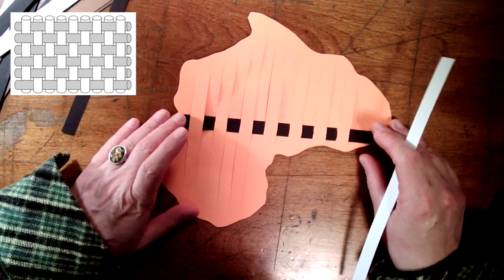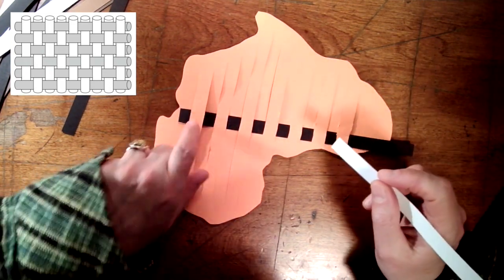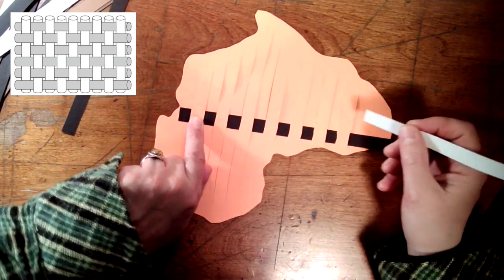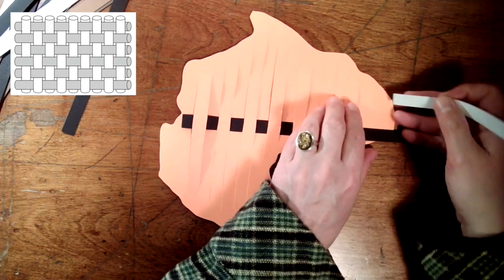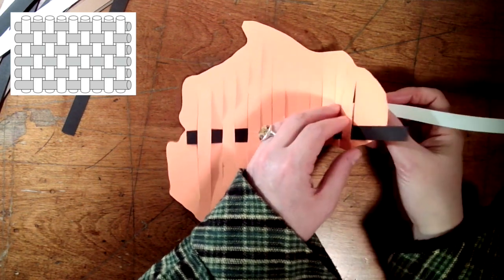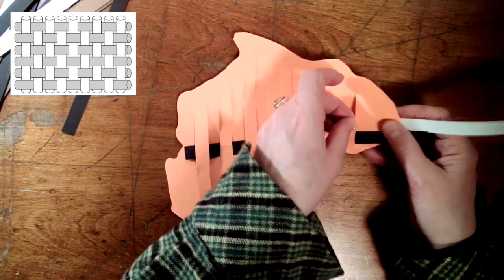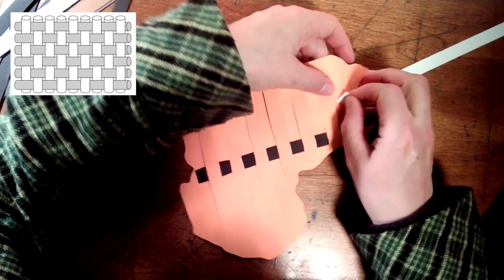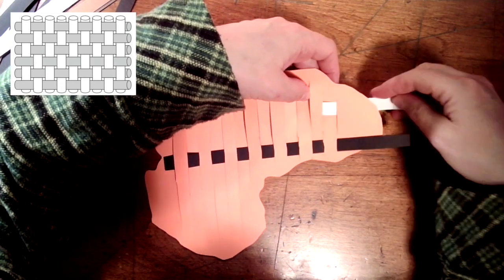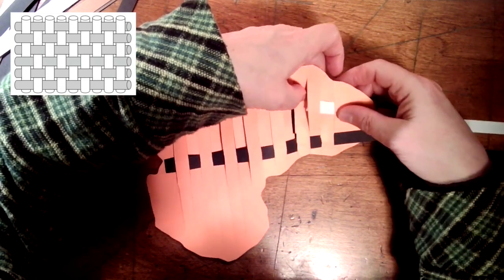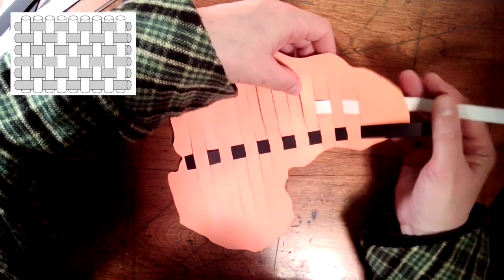Now, in order for the piece to hold together like weaving, you have to go opposite of the first strand of paper. So the second one, this is over. You can see it on top. So you're going to try to go under the paper and through this little slit so that you now are going under, over, under, over. And this is a tiny little weaving, so it's a little tricky. Under, over, under, over.